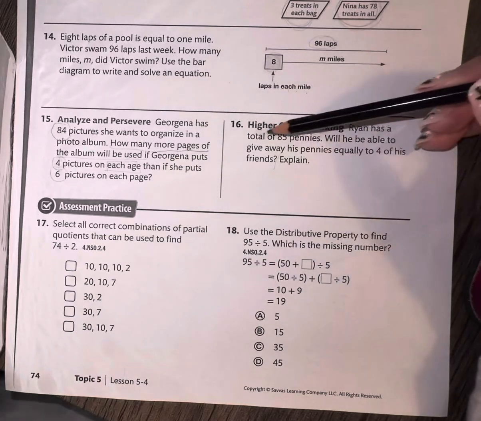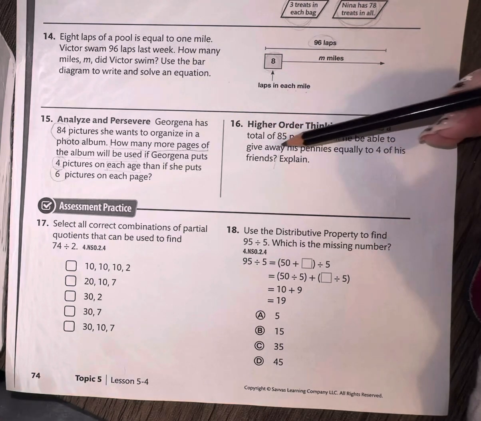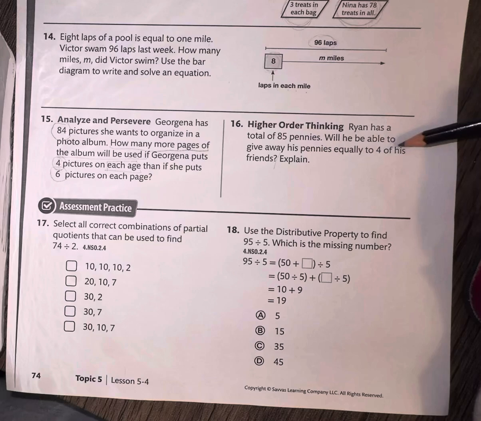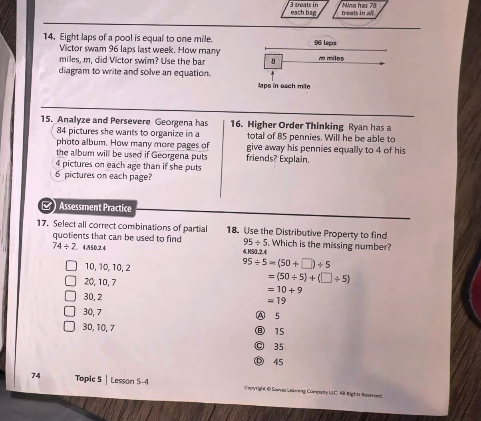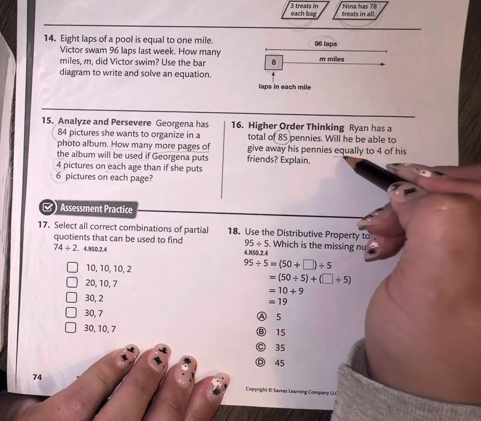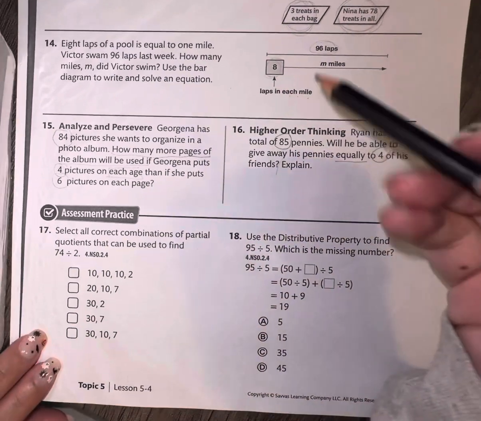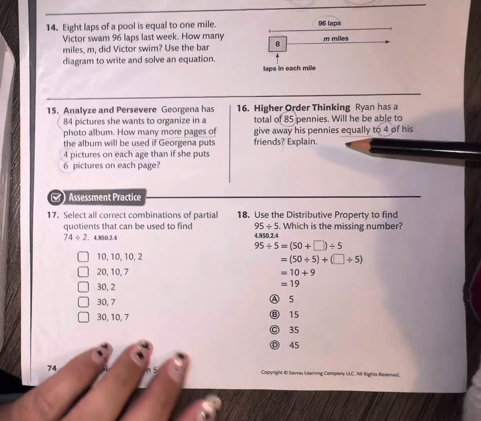All right, number 16. Ryan has a total of 85 pennies. Will he be able to give away his pennies equally to 4 of his friends? Explain. So he has 85 pennies that he's trying to give away equally to 4 of his friends. Will he have enough to give them away equally?